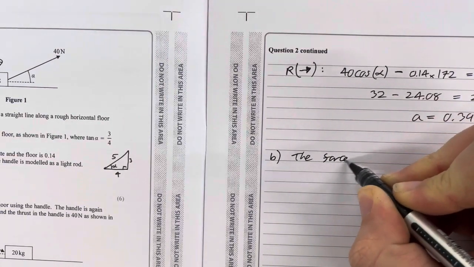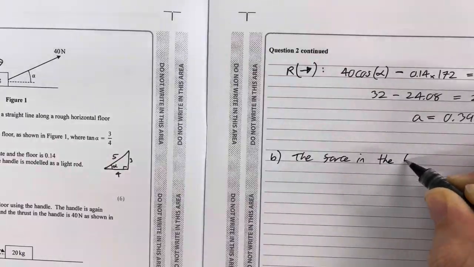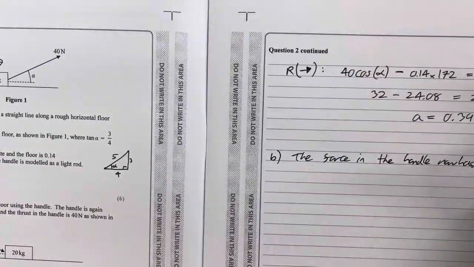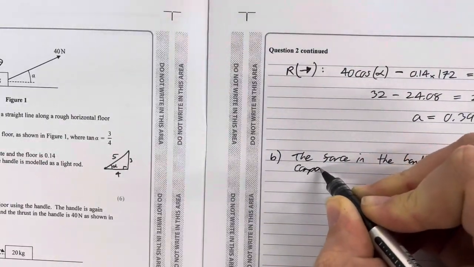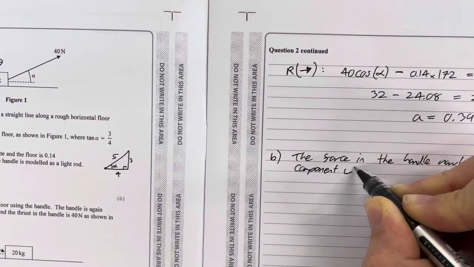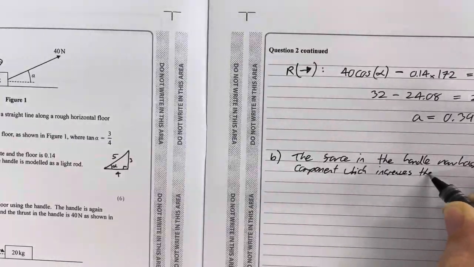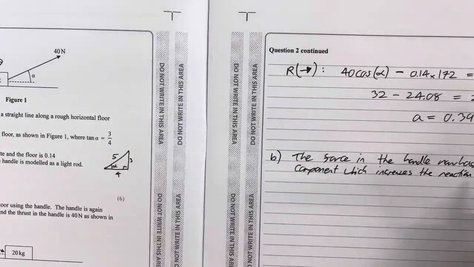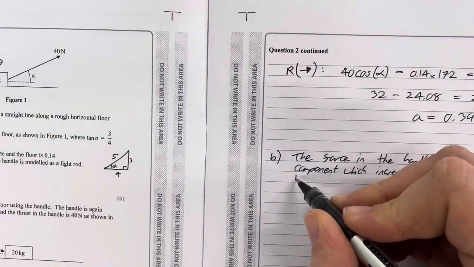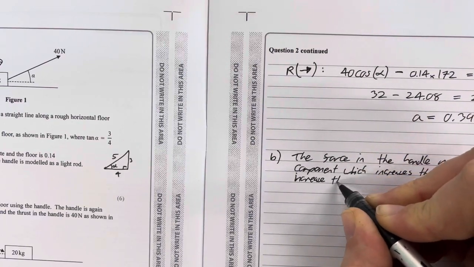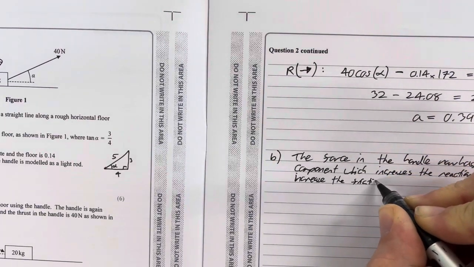force in the handle now has a downward component, which increases the reaction force, which will increase the friction. Or something of that ilk.